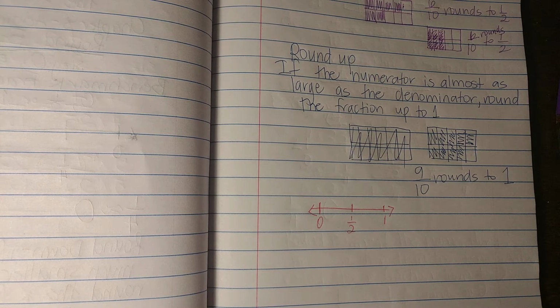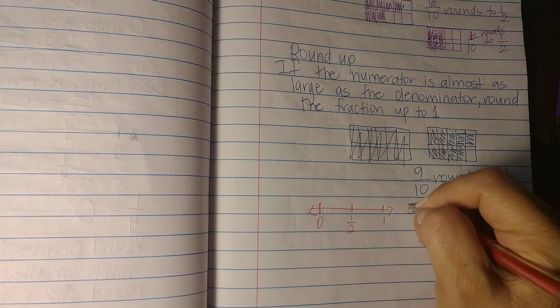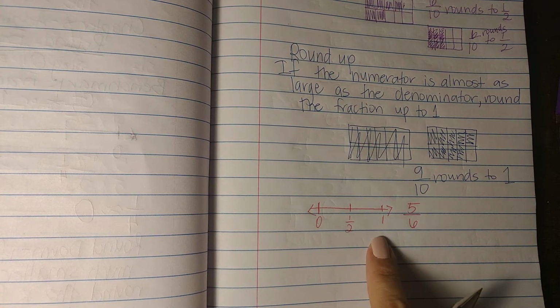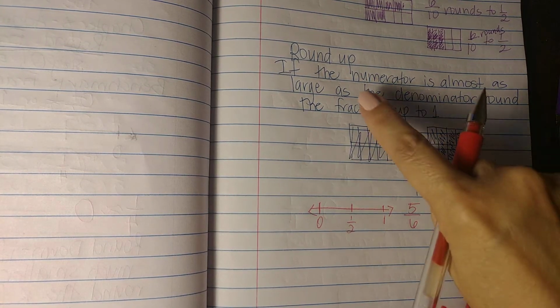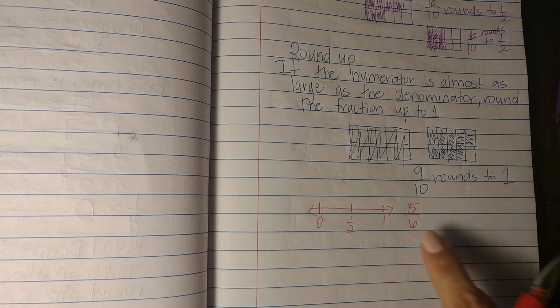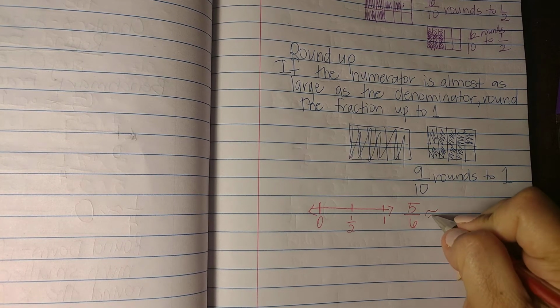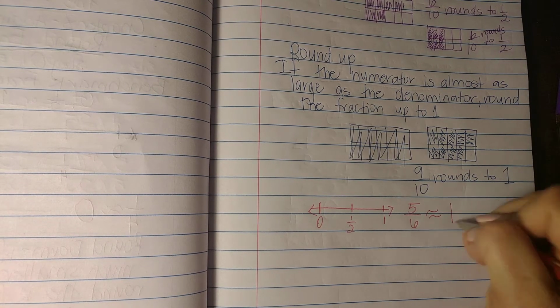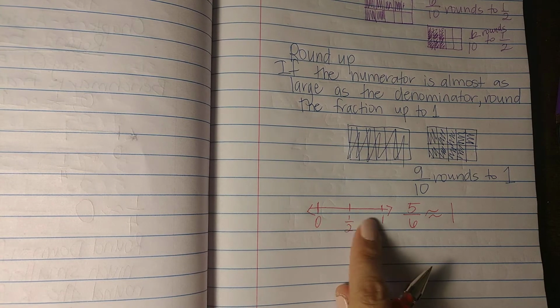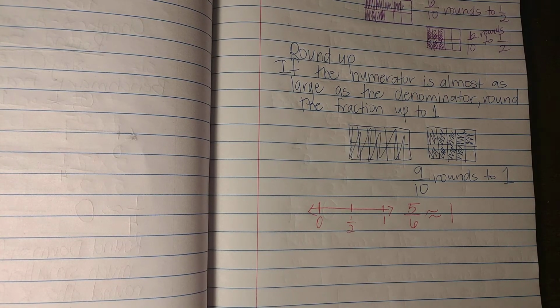Okay, so our fraction would be 5/6. So where does it kind of land here? If the numerator is close to the denominator, then this rounds to 1. If you need to place it on your number line, you need to break this up into 6 parts.